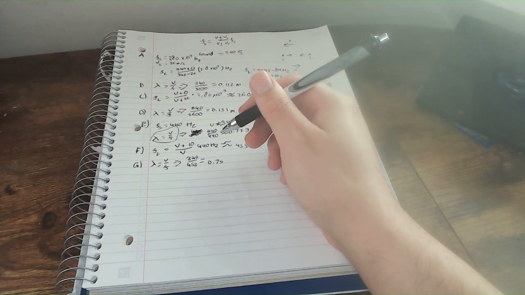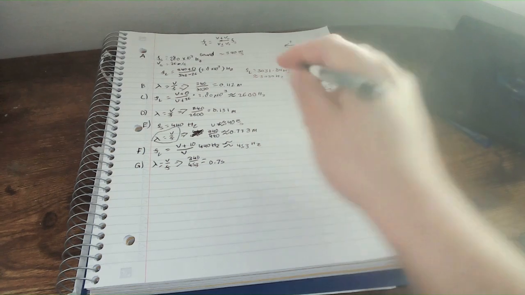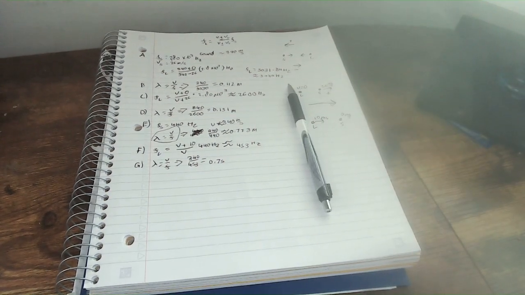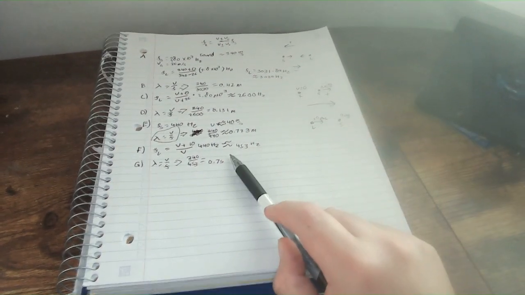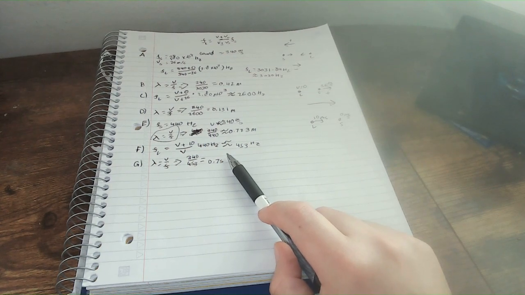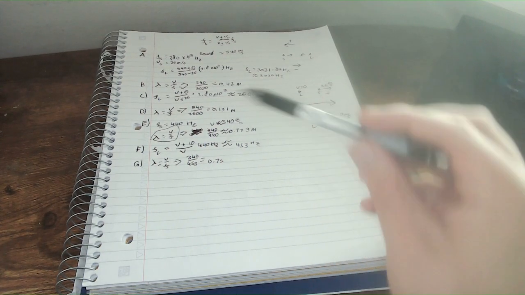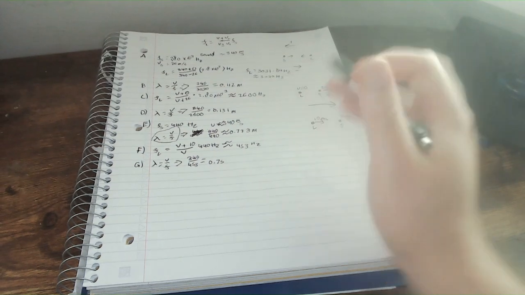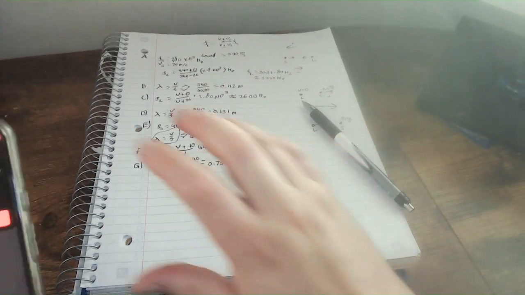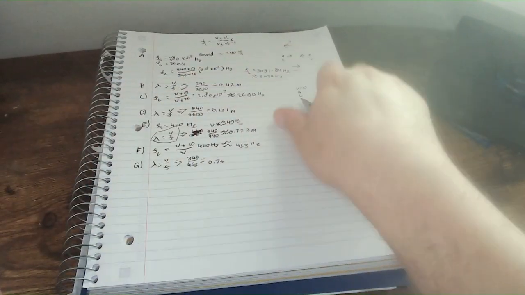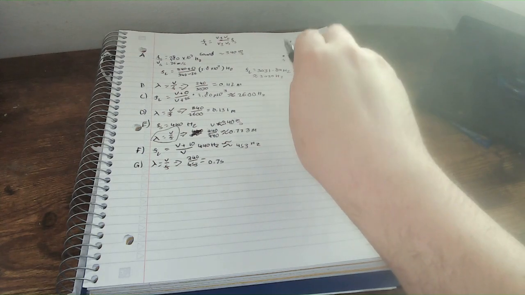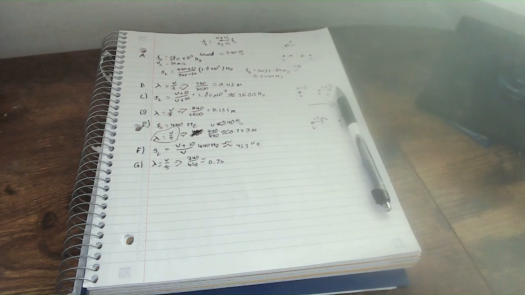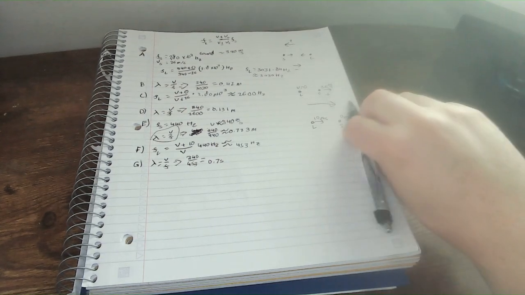A slightly different answer. Let's head back up. Should we make an error there? 4, 3. So we did not make an error here. So I'm assuming it's because I rounded off immediately.